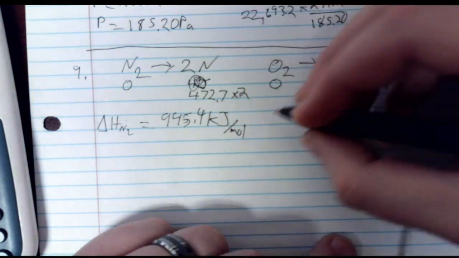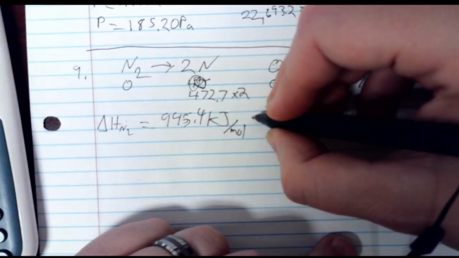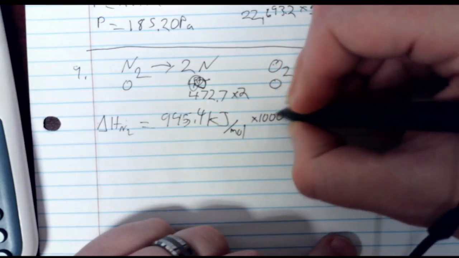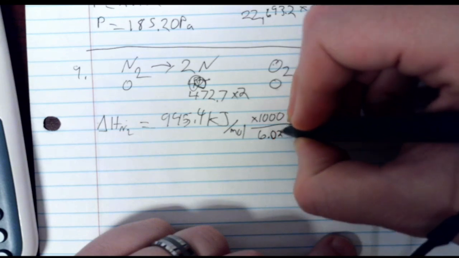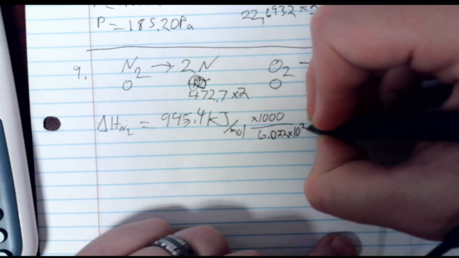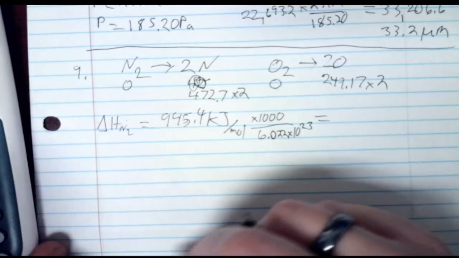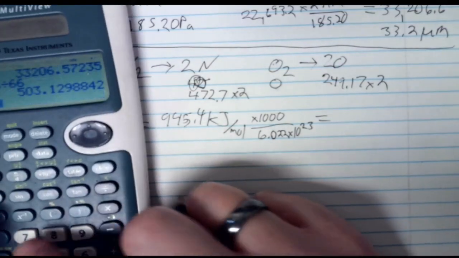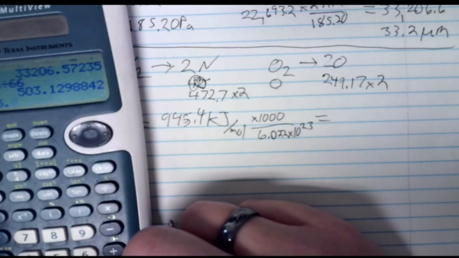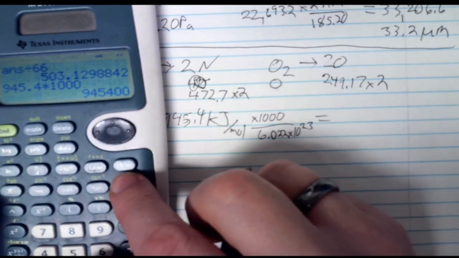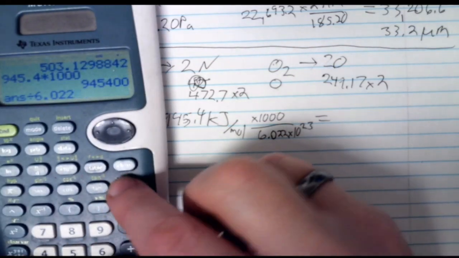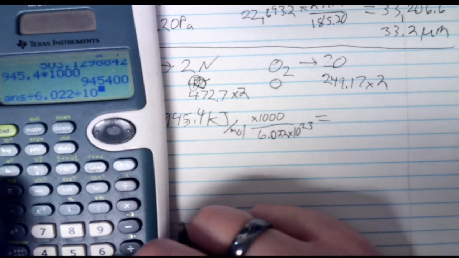And then we're going to have to times by 1,000, divide by Avogadro's number, 6.022 times 10 to the 23rd. What does that give us? 945.4 times 1,000 divided by 6.022 times 10 to the 23rd.